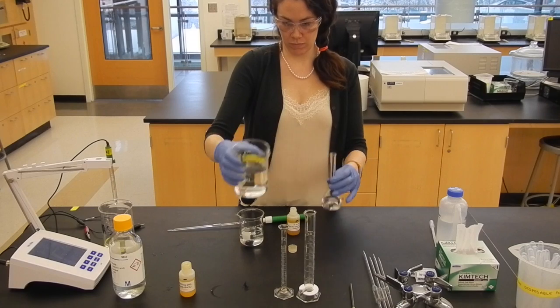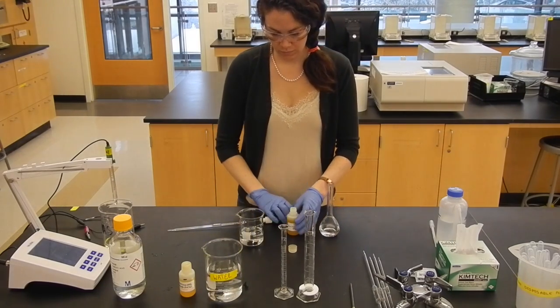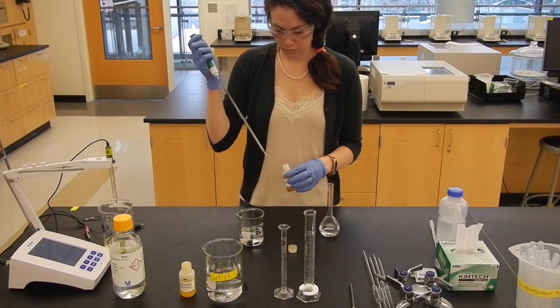Following the same procedure as before, carefully pipette 1 milliliter of iron ammonium sulfate into the volumetric flask.